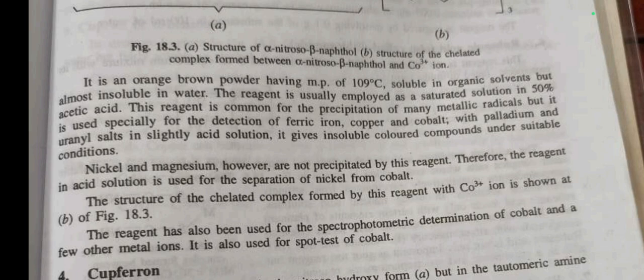The reagent is usually employed as a saturated solution in 50% acetic acid. The reagent is common for the precipitation of many metallic radicals, but it is used specifically for the detection of ferric iron, copper and cobalt with palladium and uranyl salts in slightly acidic solution. It gives insoluble colored compounds under suitable conditions.